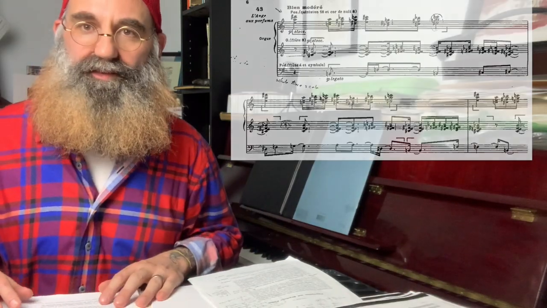So Messiaen describes it as saying there are 3 rhythms which are repeated indefatigably in ostinato. It's the principle of the rhythmic pedal. And here we are in the presence of 3 superposed rhythmic pedals, the second being the retrograde of the first, and the third being non-retrogradable.